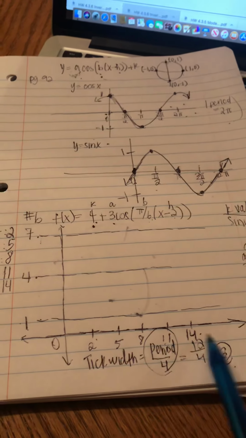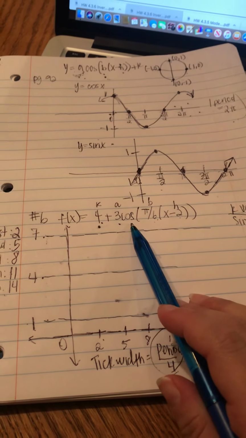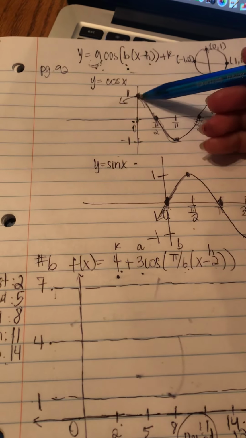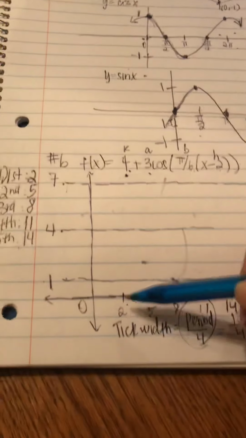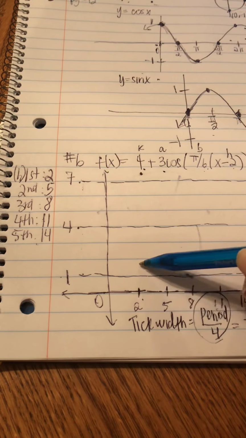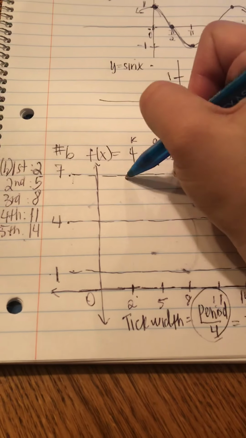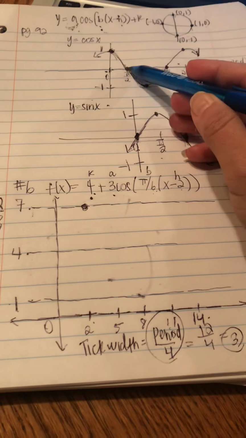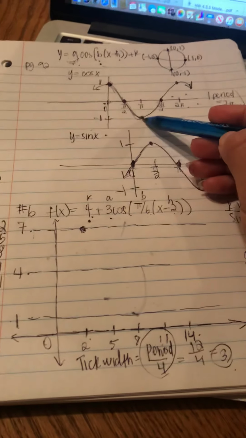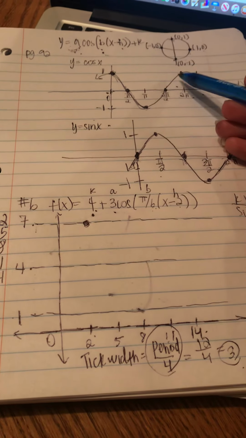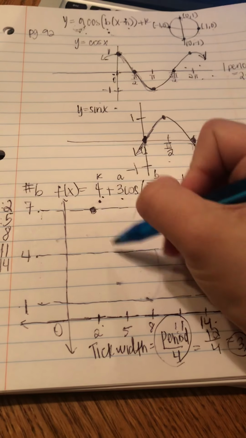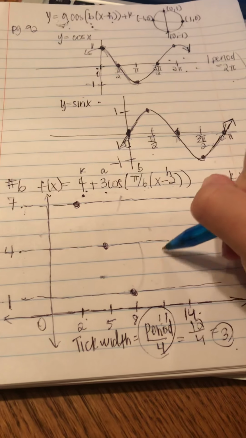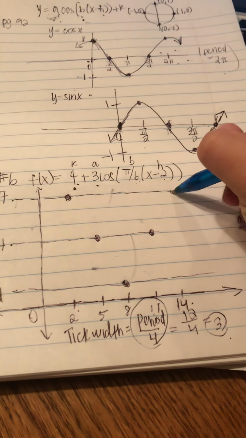And last but not least, after we have our tick marks, then we look at the graph we're trying to graph, which is cosine. Cosine, remember, starts at the top part, the maximum. So first tick mark is 2. So at 2, we're going to start at the maximum, which in this case is 7. And then we're going to follow the motion. We're going to go down to the middle, down to the min, up to the middle, up to the max. So 5 would be down to the middle, which is 4. 8 down to the min, 11 back to the middle, and 14 up to the max.